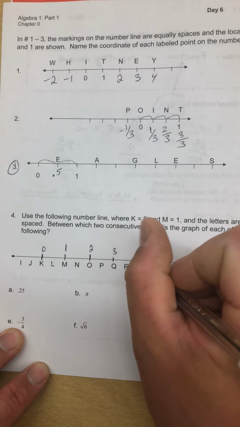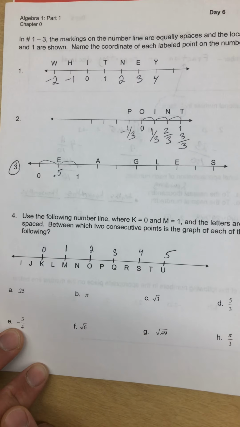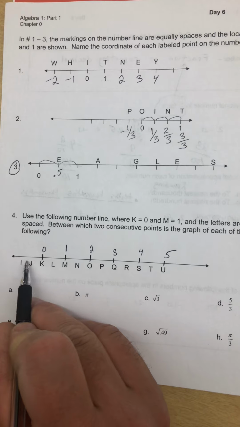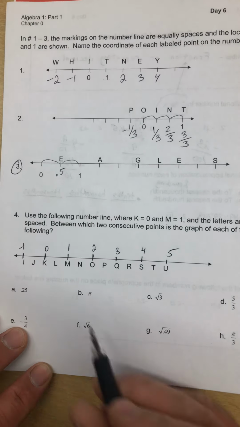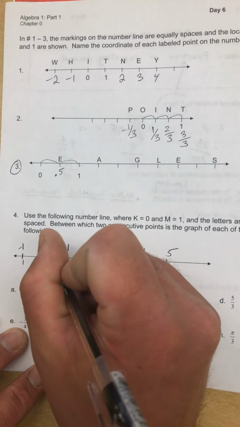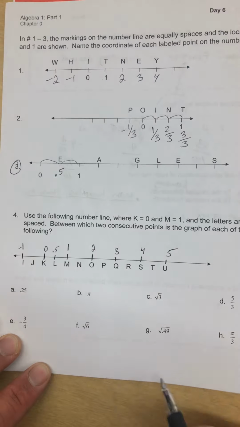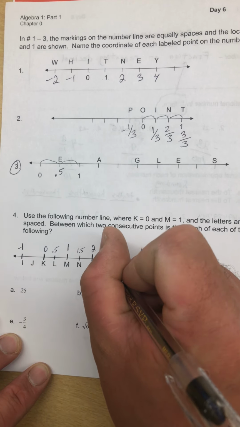Here's 3, 4. U is at 5. If you go to the other side, I is at negative 1. If you want to put all of them in here, halfway between 0 and 1 is L, right? So that's got to be 0.5 or 1/2. So 1.5, and so on. You can fill all of them in.